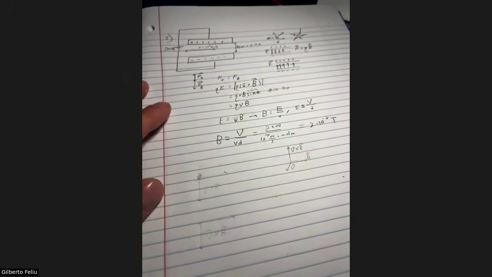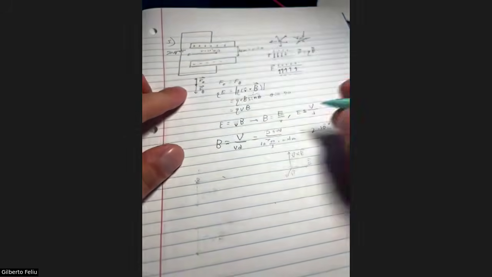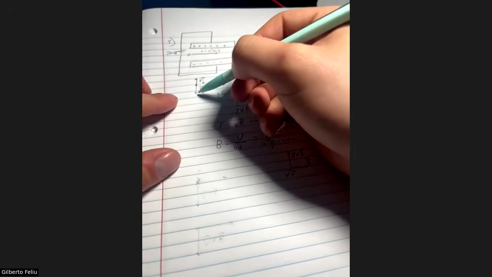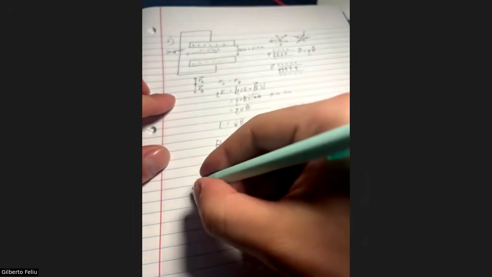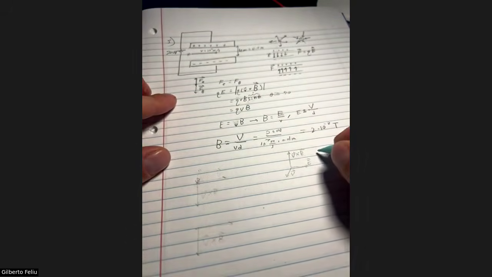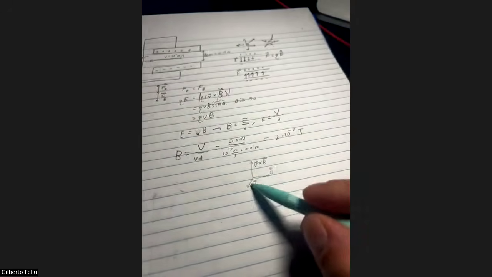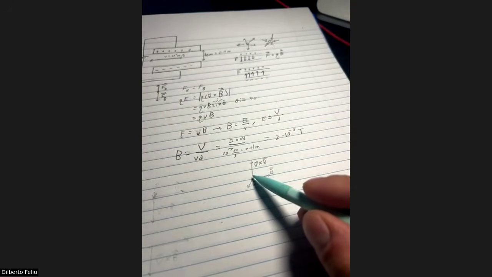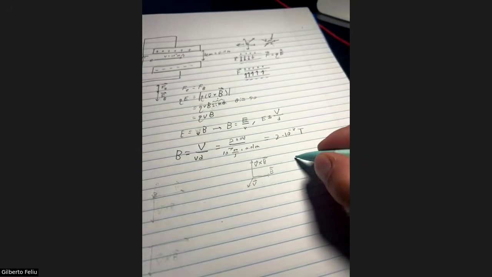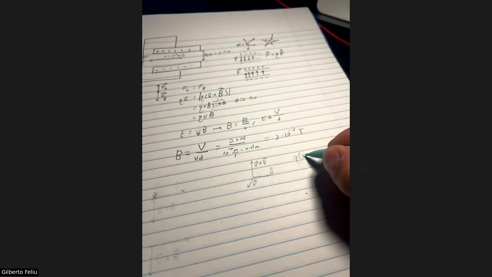So here, we need the magnetic force to point down. Back to this drawing, V goes this way, B goes this way. The cross product will go this way. But if you multiply Q with that cross product, since Q is negative, it will point down, which is what we need here.